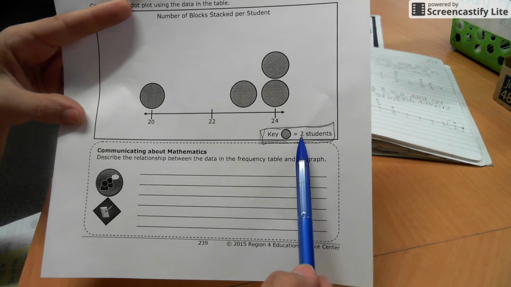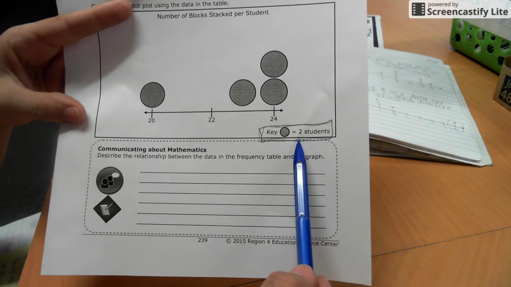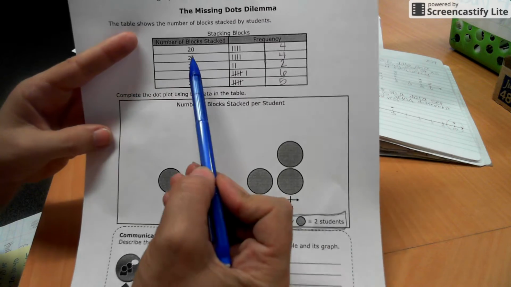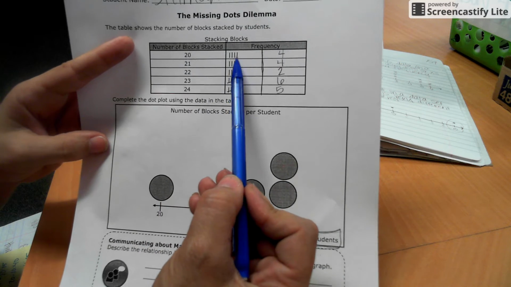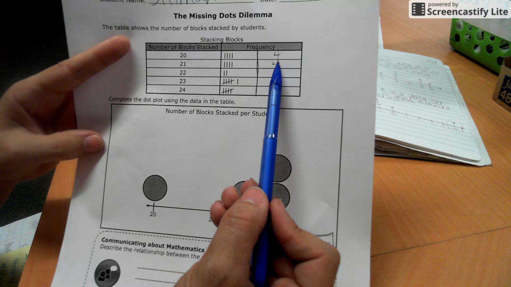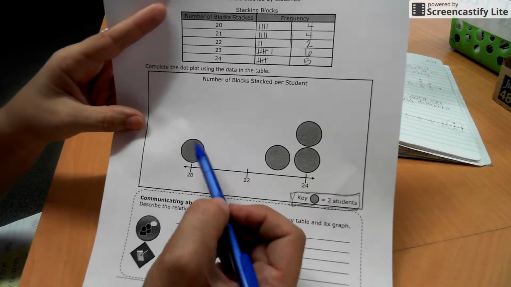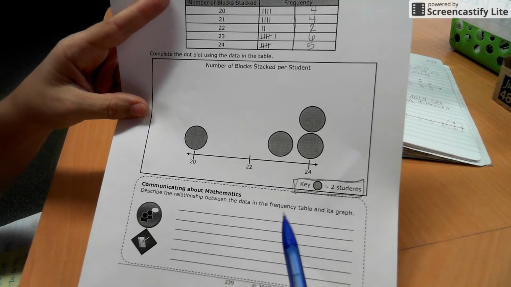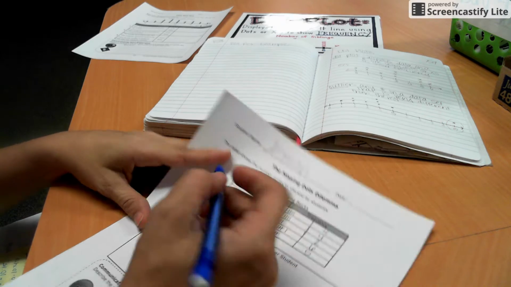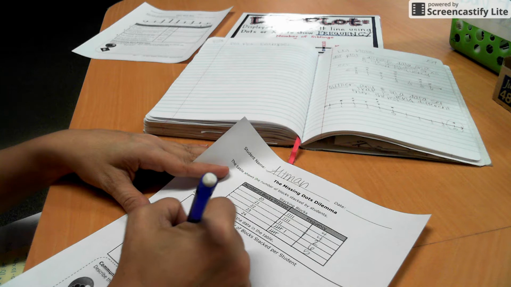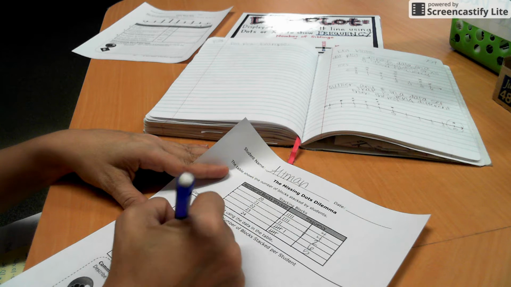Good. This says that each circle equals how many students? 2 students. So let's look up here. 20. How many students stacked 20 blocks? 4. So they started it for us and they put 1 circle here. So this represents 2. So in order to show 4, I need to add another circle.